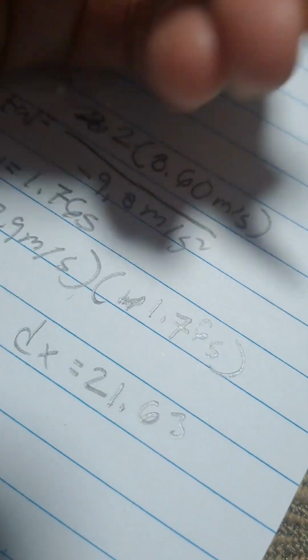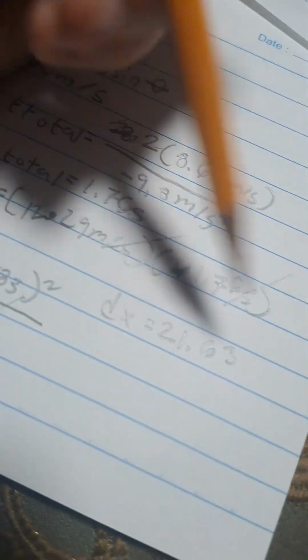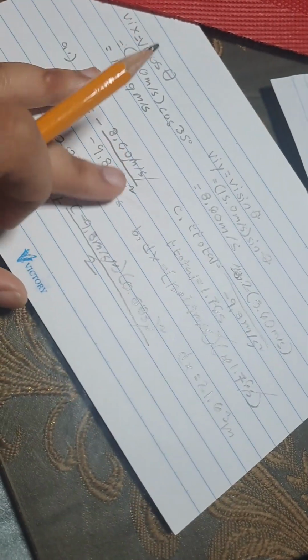dx equals 21.63 meters, because you cancel seconds, and you're left with meters. And that's basically it. It's a mess, but that's how you do it.